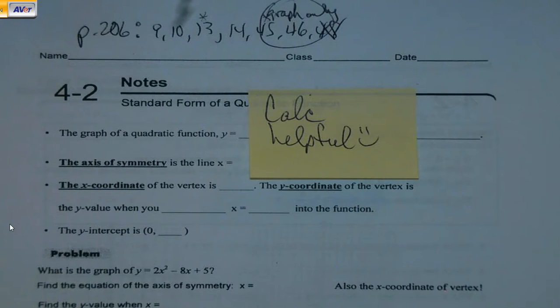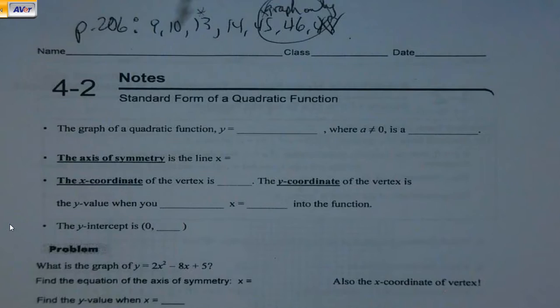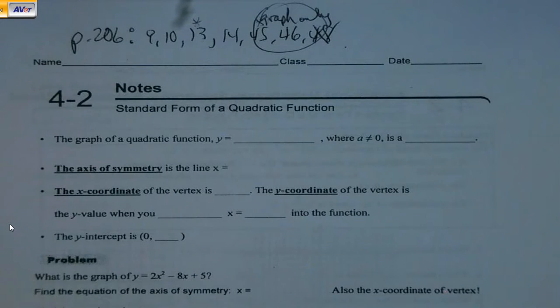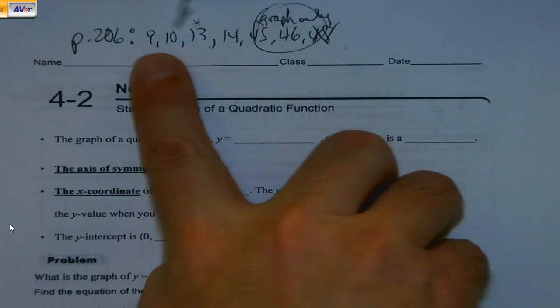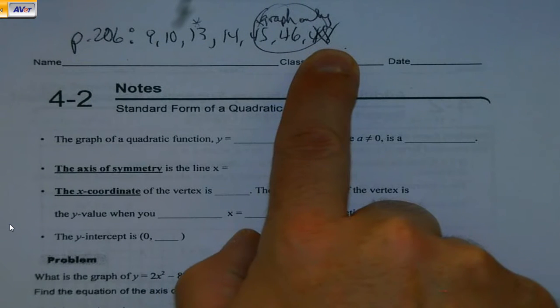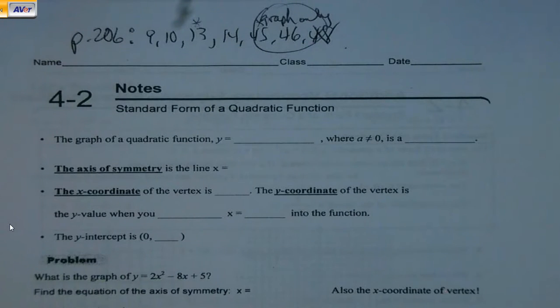A couple of things to take note of as we start standard form, besides the fact that a calculator can be helpful, but not necessary for this. I'll talk more about the assignment part at the end, but up here at the top, we're going to be skipping 48. 45 and 46 we're going to be graphing only, but we're going to be discussing that as well as we get into this.